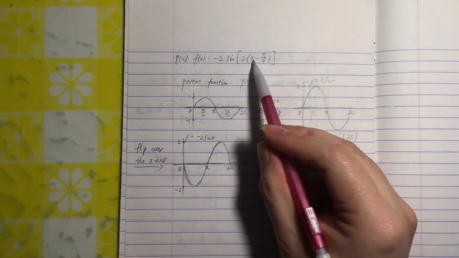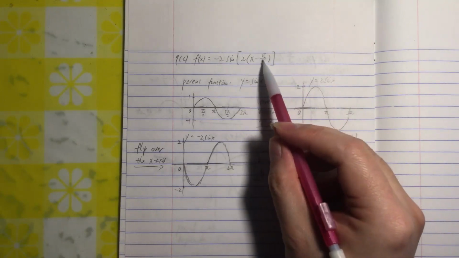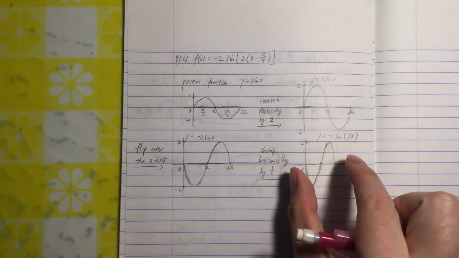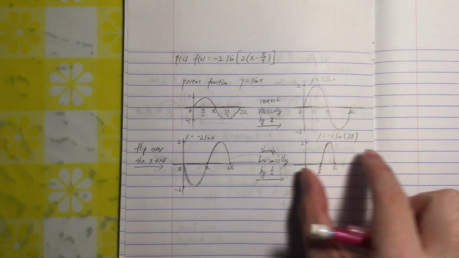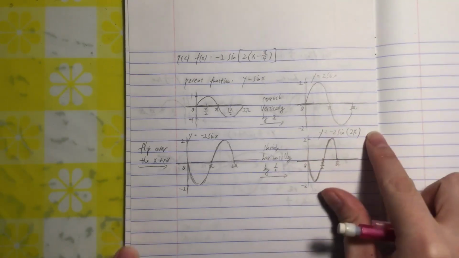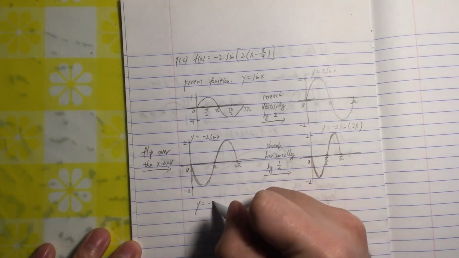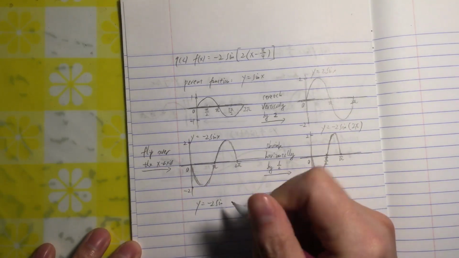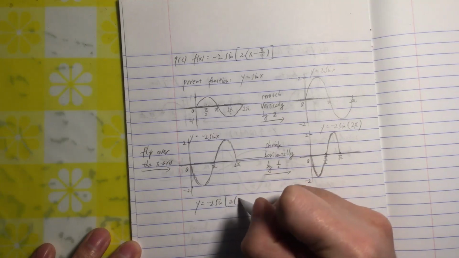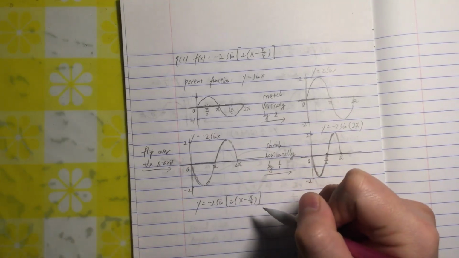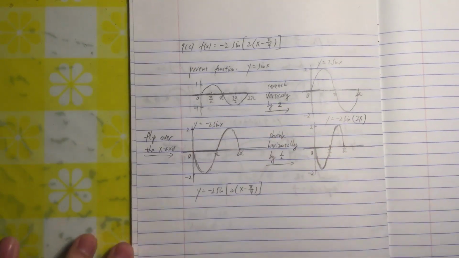Next, if I subtract pi over 4 from x, I shift the graph pi over 4 to the right. That's for y equal to negative 2 times sine of 2x minus pi over 4.